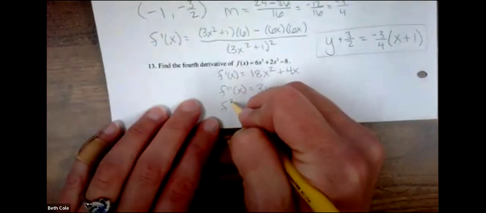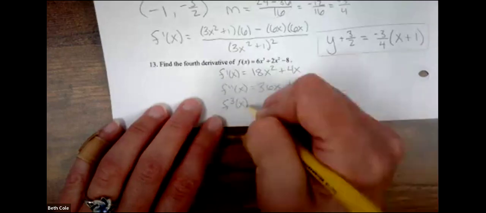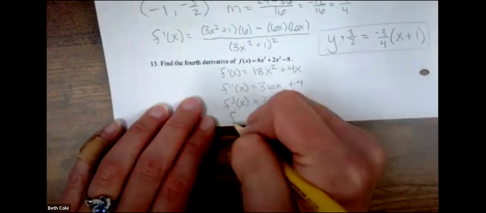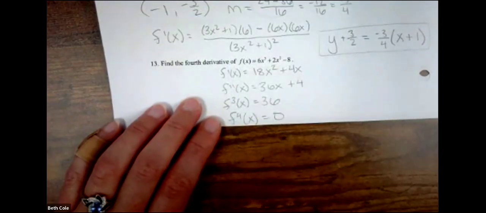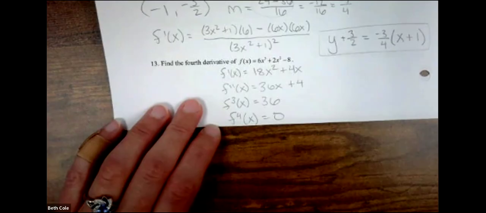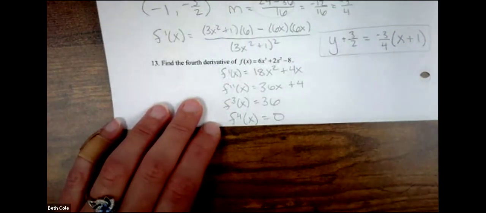Now, when you get above that, you can just put a 3, which would be 36. And your fourth derivative would be 0. And every derivative after that would also be 0. I just threw that on. Do you know what higher order derivatives are? You just do it again. I was just checking. Okay.